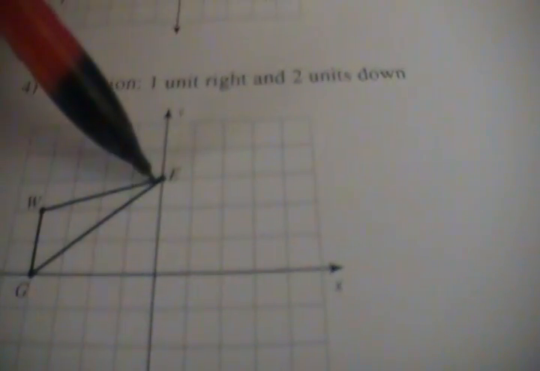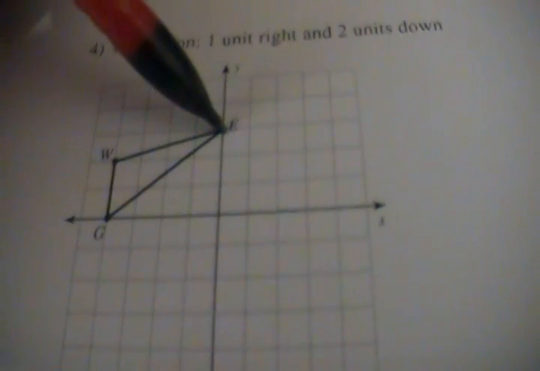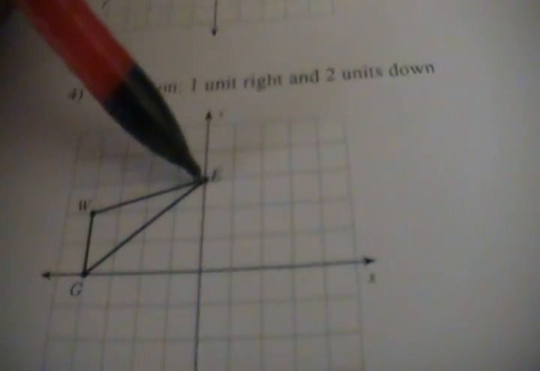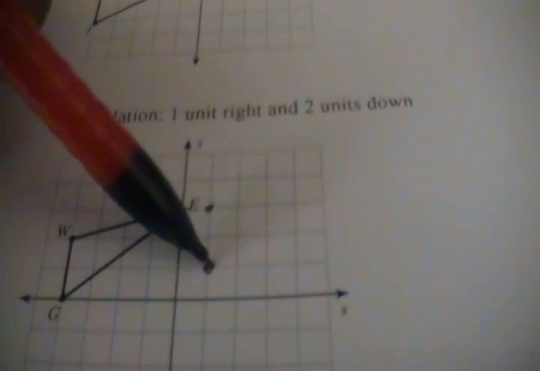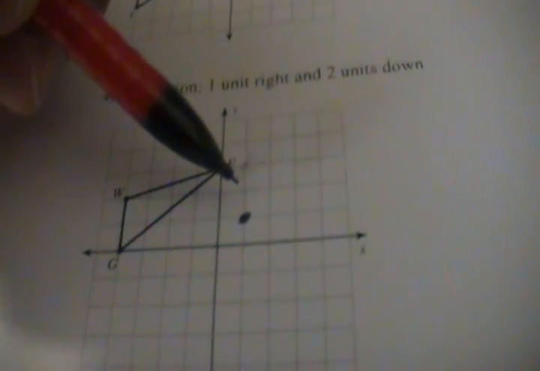And to do that, we're going to move every point, alright, so the given points, to the right 1, and then 2 units down, so 1, 2. So actually, this is the point, so it can be 1 unit to the right, and then 2 units down.